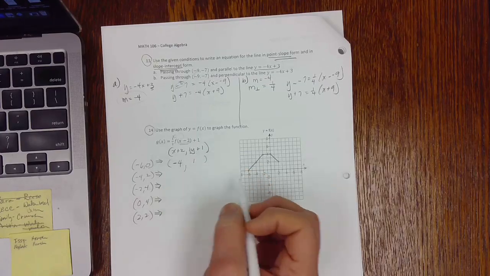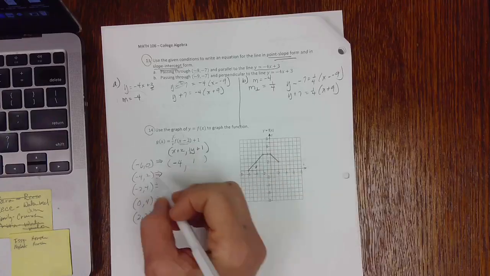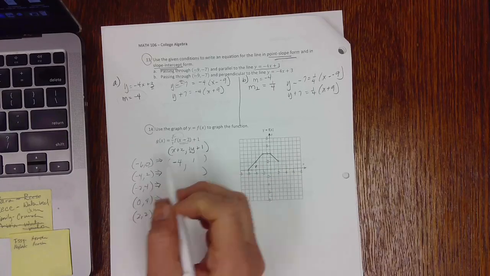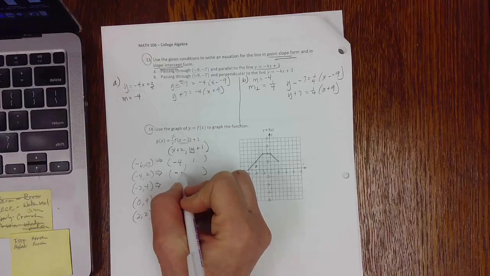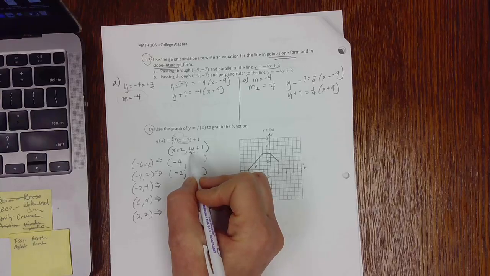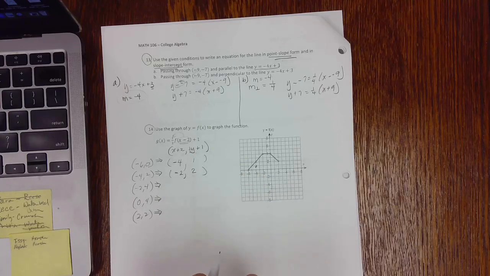Next one, I'm going to do the same thing. I'm going to go -4, so -4 plus 2 would be -2. Then 1/2 times 2 is 1, plus 1 would be 2. See what I'm getting at? Okay, and then I would just continue going down on the rest of them.